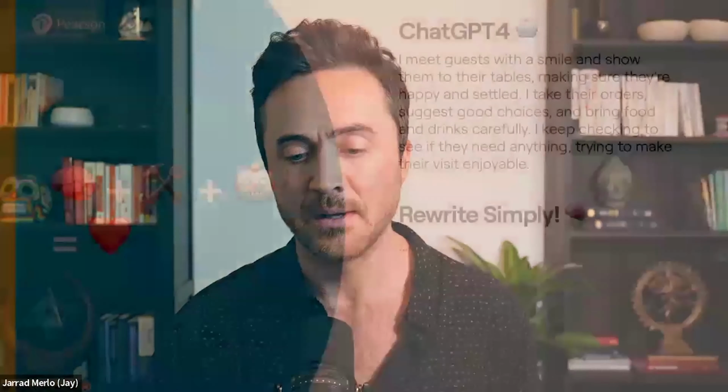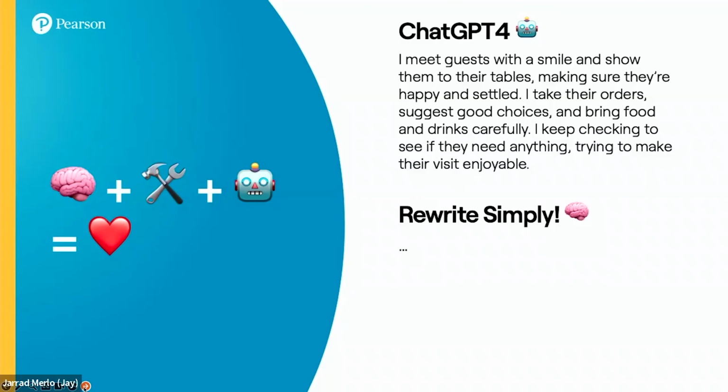So I've got a nice, challenging task for English teachers. What I want you to do is take ChatGPT's paragraph there, the transcript. I want you to keep every sentence and rewrite it as simply as you possibly can for your A2 level elementary learners. I'm going to give you a minute or two to do this.